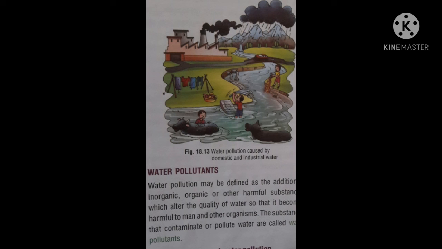Now the topic is water pollutants. Water pollution may be defined as the addition of inorganic, organic or other harmful substances which alter the quality of water so that it becomes harmful to man and other organisms. The substances that contaminate or pollute water are called water pollutants. Pollution means the addition of harmful substances which change the properties of water.